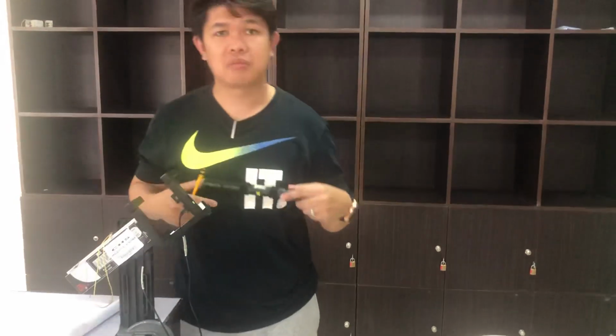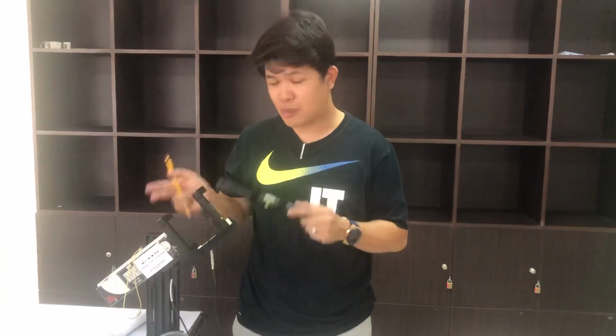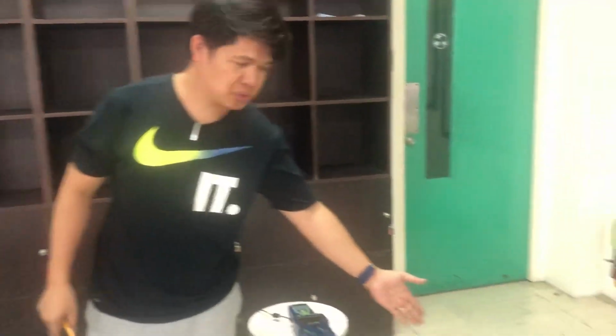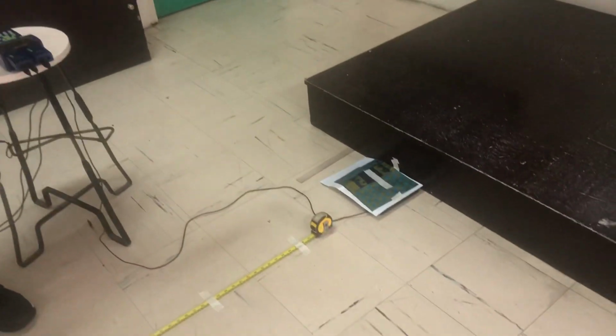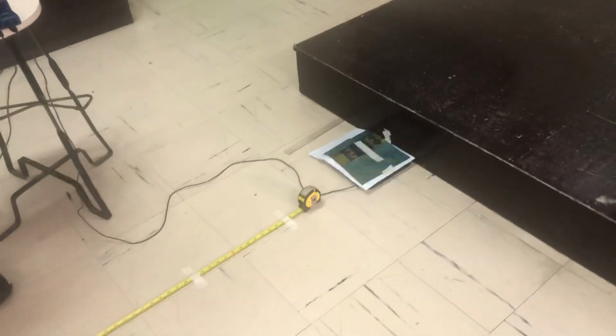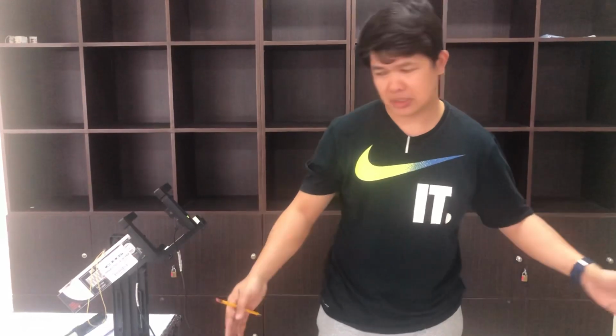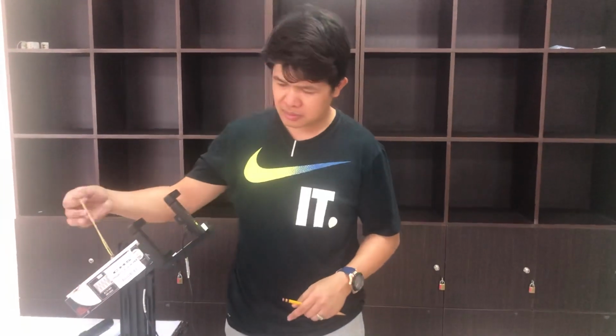The projectile launcher can be set to short range, middle range, and long range, but in our experiment we'll only need the short range. And of course, we have the carbon paper there, so that every time the projectile lands on the time of flight accessory, it will leave a mark. That mark will be used to measure the horizontal distance. Okay, start. I will just pull the string.